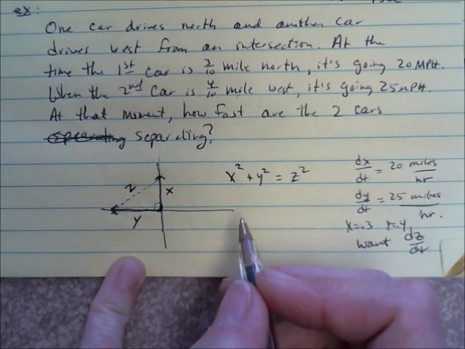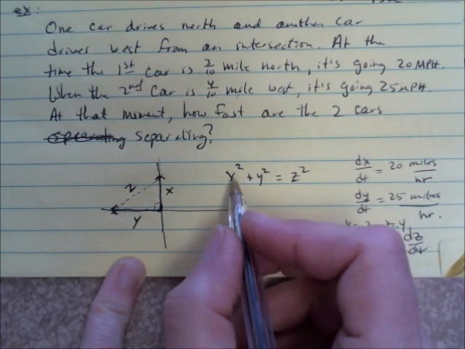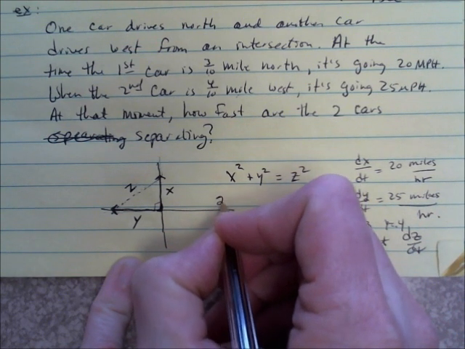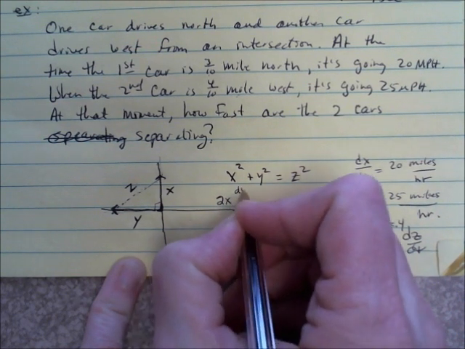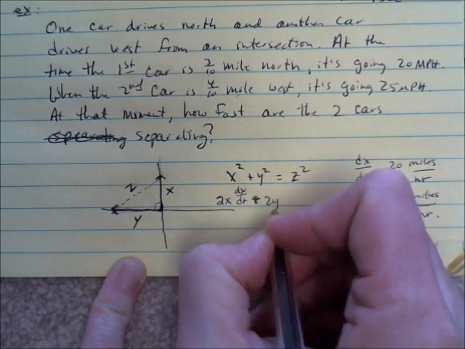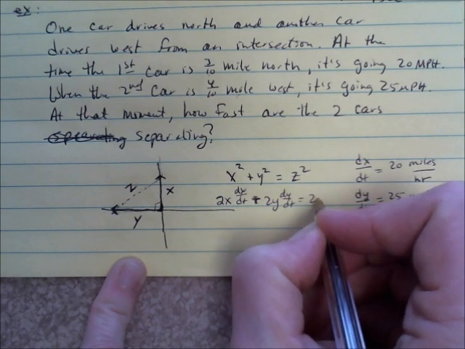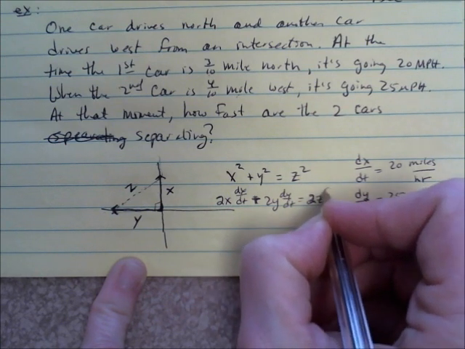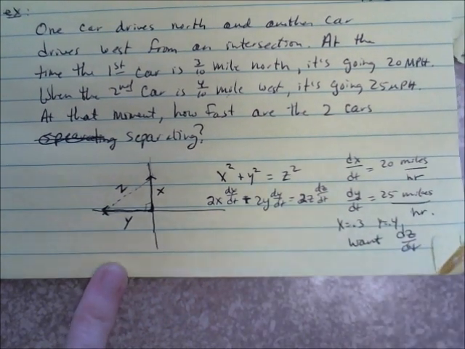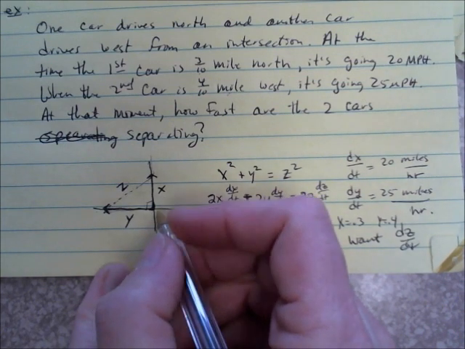And then step 4, I think it is, tells us to do the implicit derivative with respect to time. So taking the derivative, you get 2x dx/dt plus 2y dy/dt is equal to 2z dz/dt, and that's what we want. Oh, the other thing that we need to find is the value of z when x and y are what they give us.